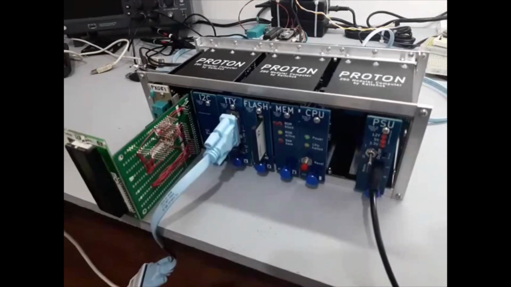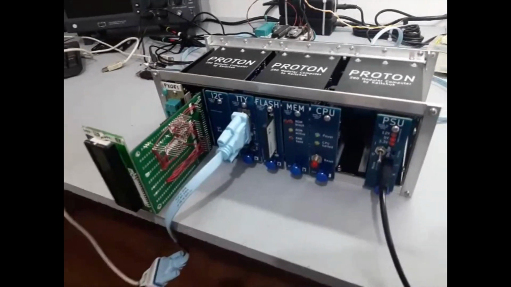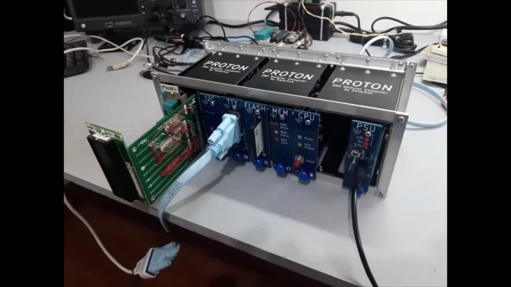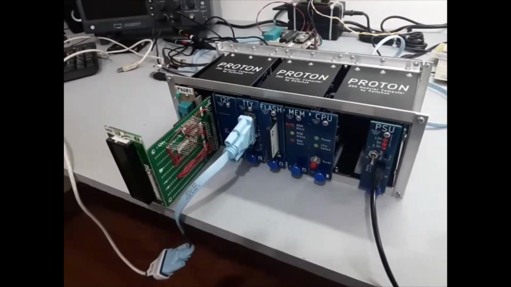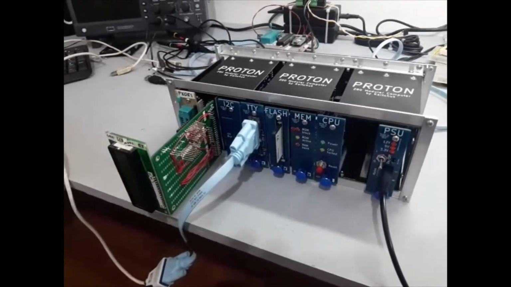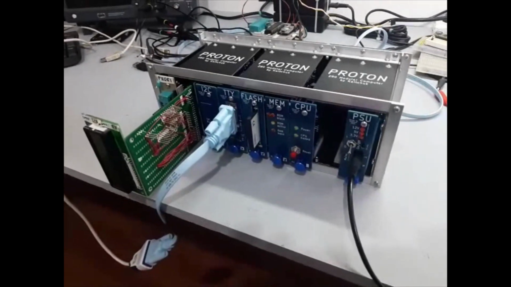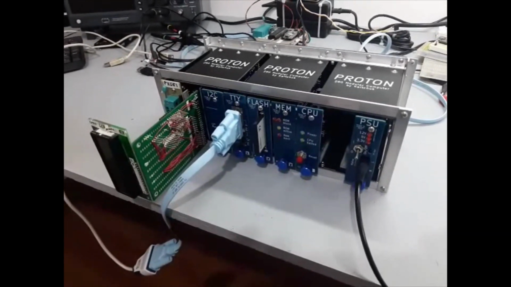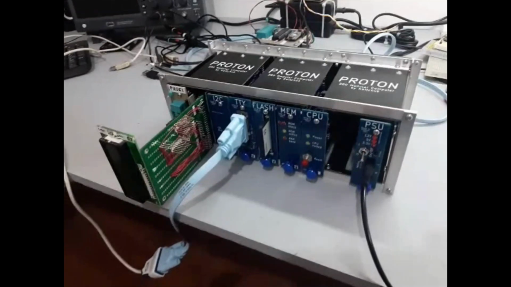So this is the beauty or the beast. It's a rack. This rack has 9 slots. Here we are using 8 of the slots. And let's see each card, what they are.